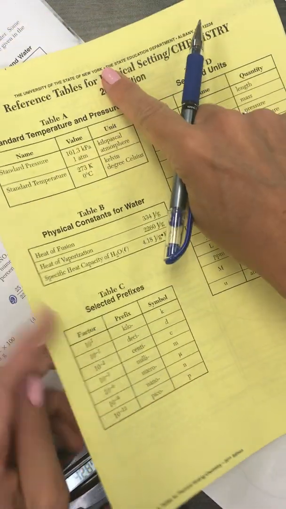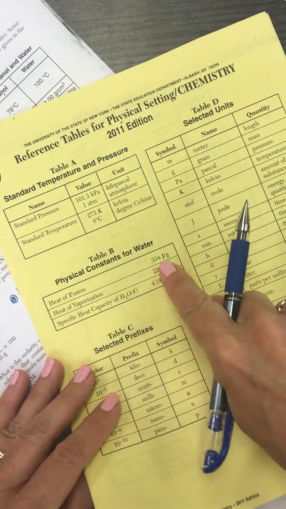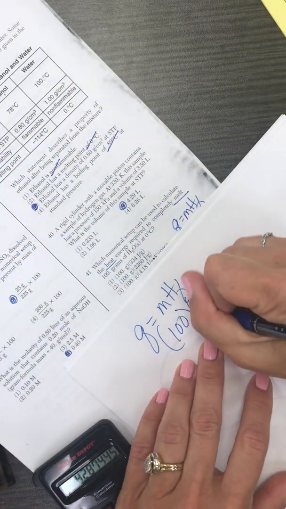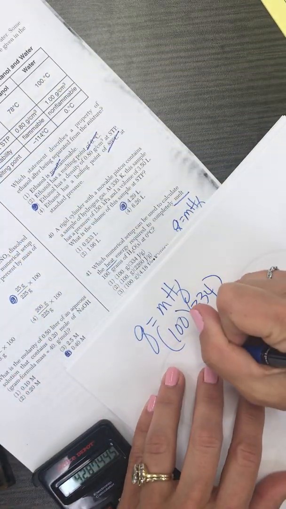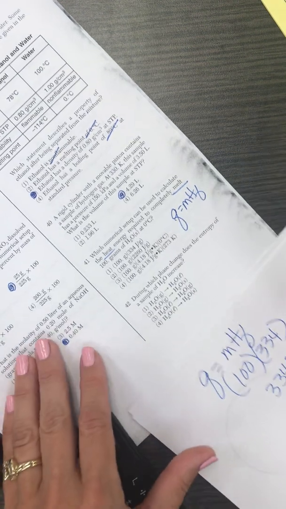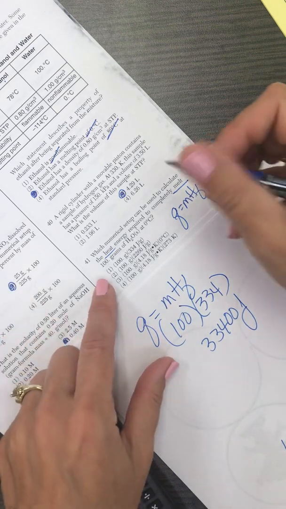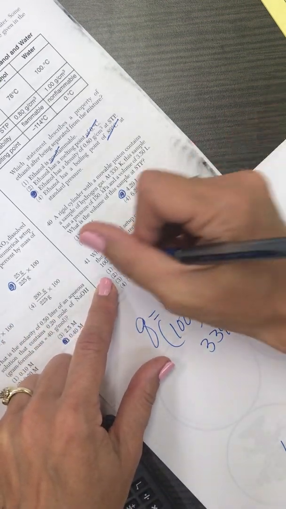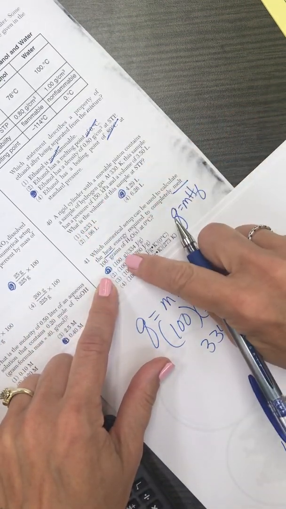Hf, I get over here on my reference tables. Heat of fusion is 334. So when I multiply, I would get 33,400 joules. Oh, I didn't even have to do that. I just had to show the numerical setup. So I want 100 times 334.